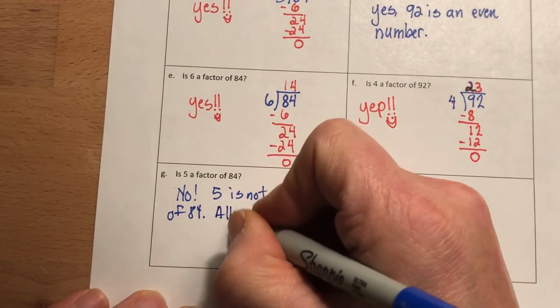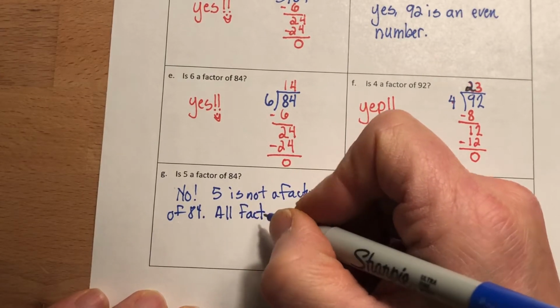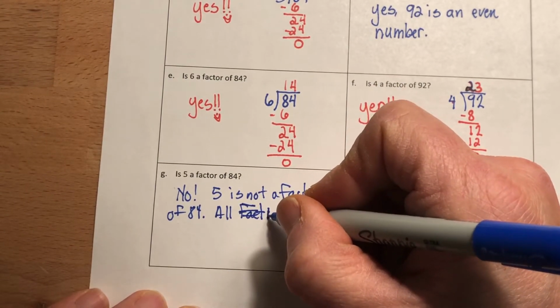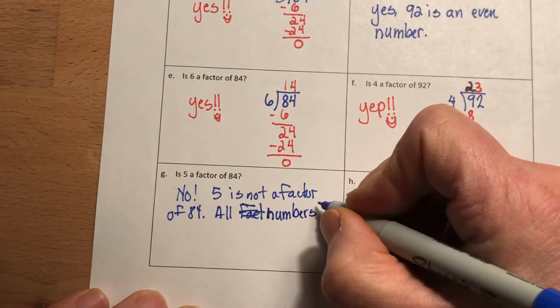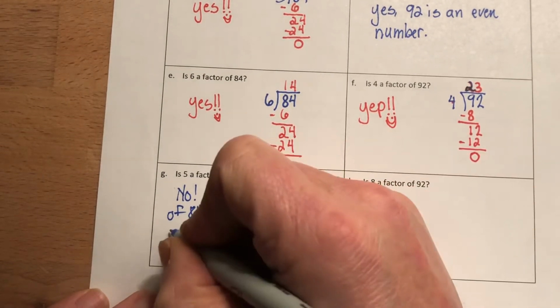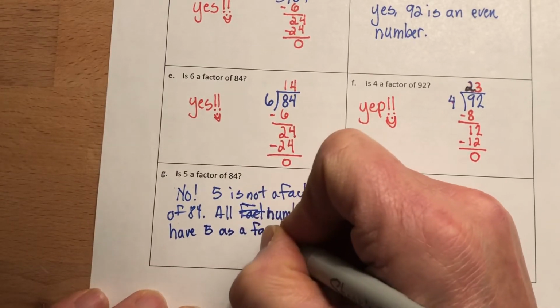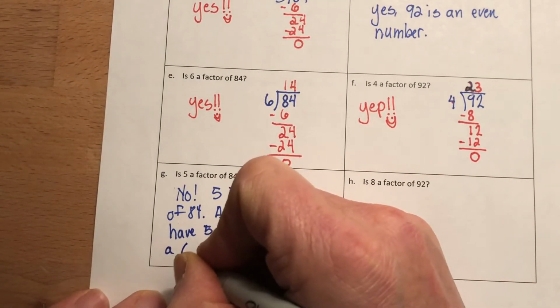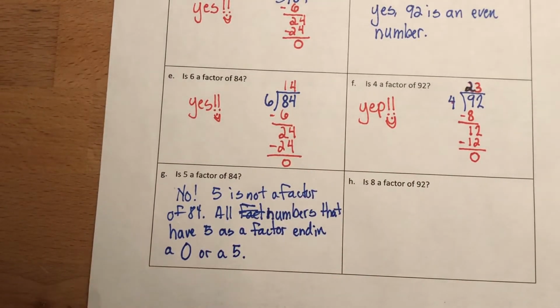No, all multiples, sorry. I'm just going to cross that out. All multiples, or numbers that have 5 as a factor end in a 0 or a 5. And guess what? 84 ends in a 4. There's no way 5 could be a factor of that.